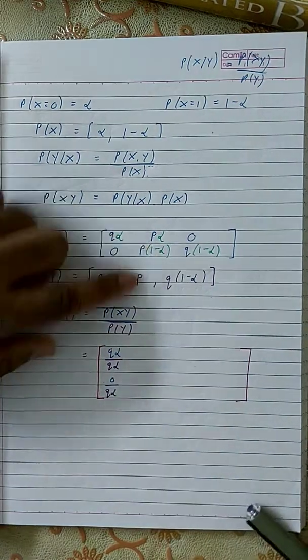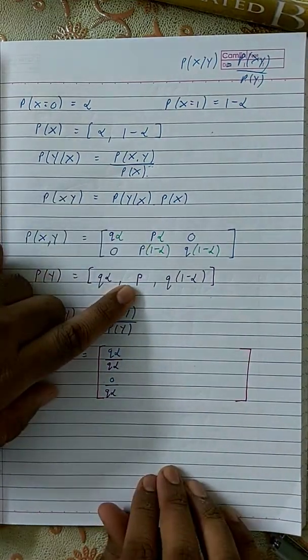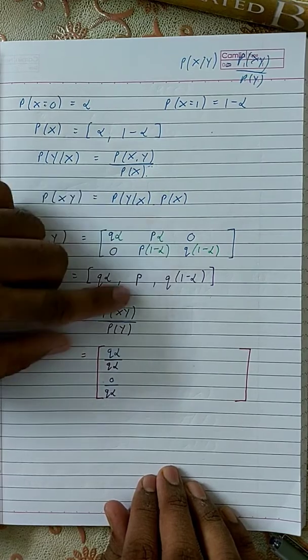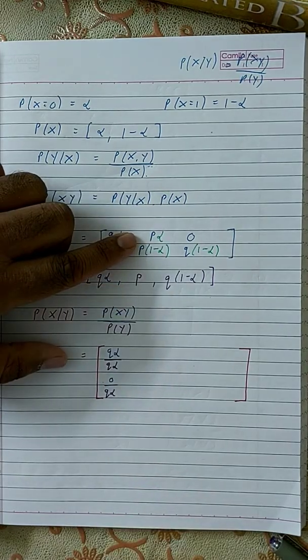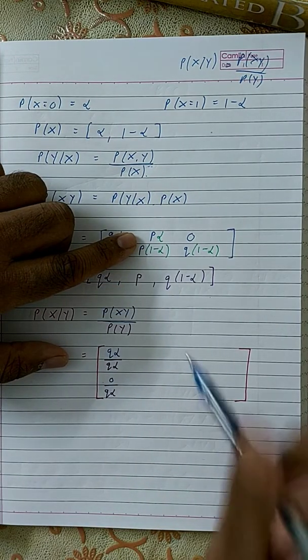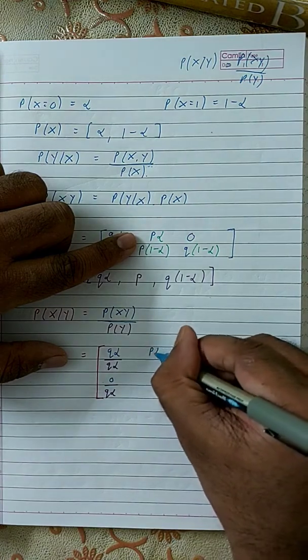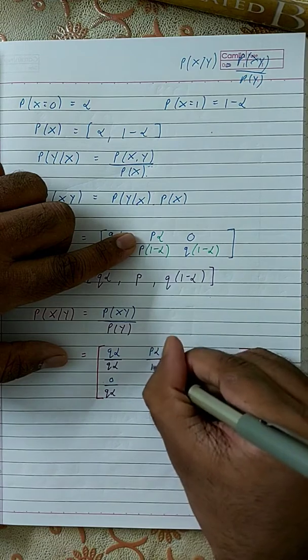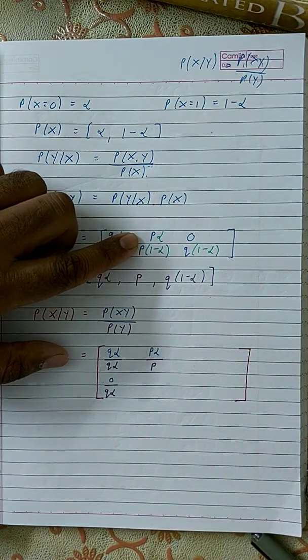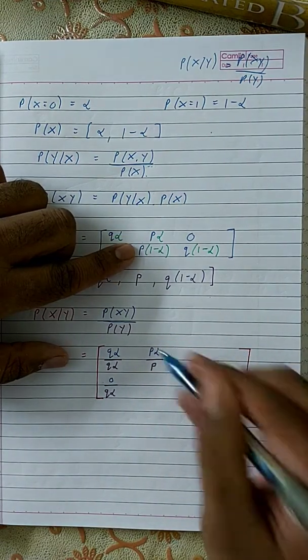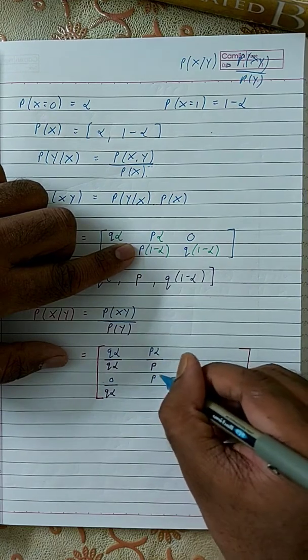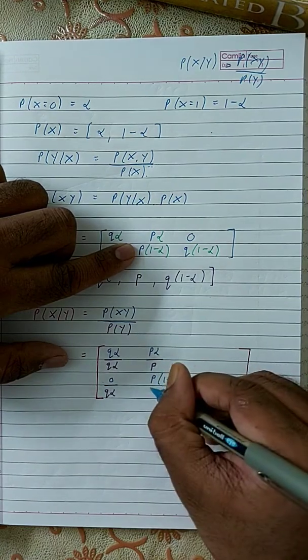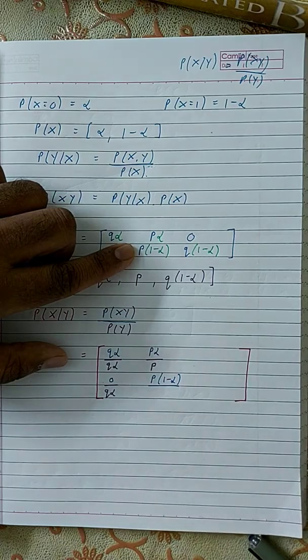The second element is P, so divide the second column with the second element, which is nothing but P alpha by P, and also over here it will be P into 1 minus alpha by P.